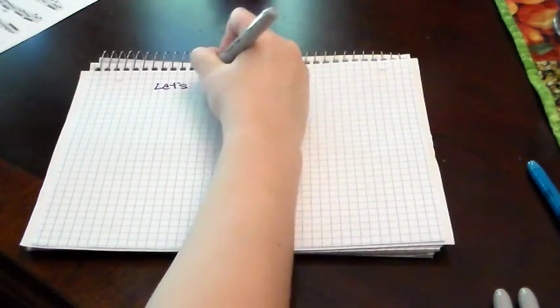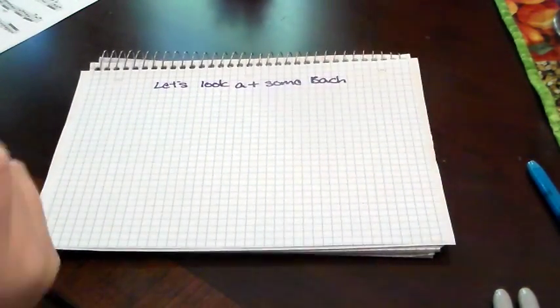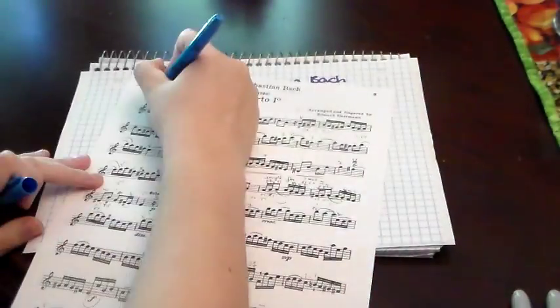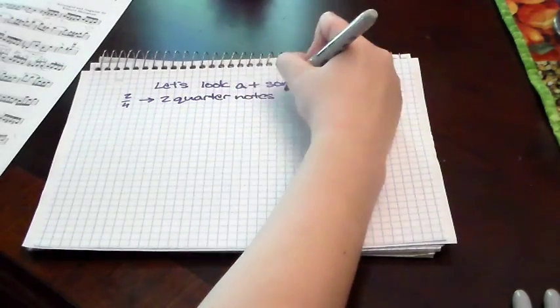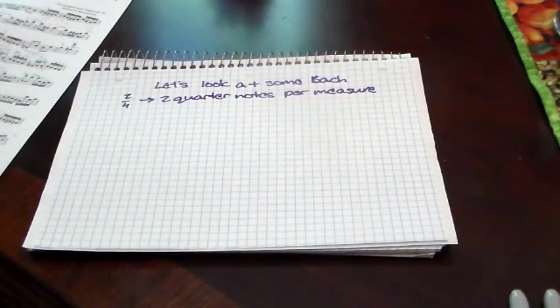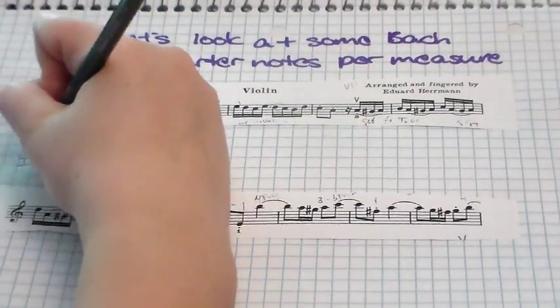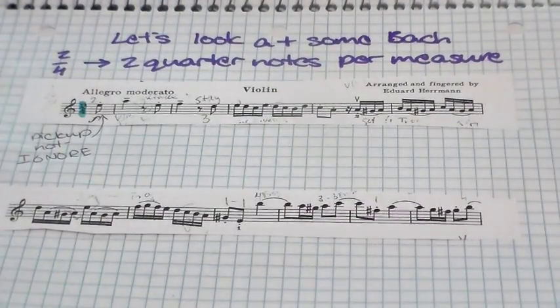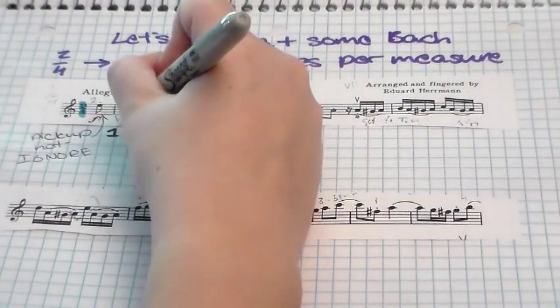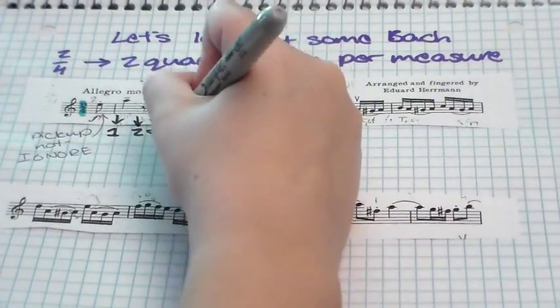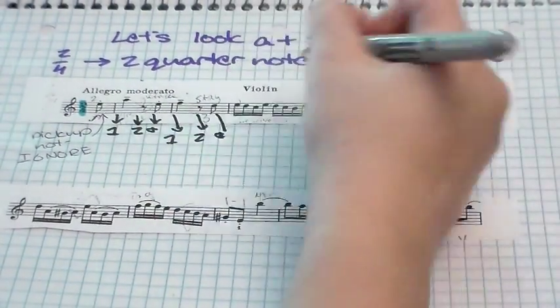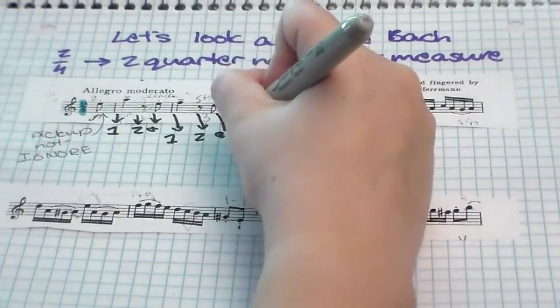Okay, so here's a real-life example. These are the first 2 lines of Bach's Violin Concerto in A minor. First of all, take note of the fact that this is in 2/4, so that means there are 2 quarter notes in one measure. So that's the pickup note, and we're going to ignore it. So first of all, you count this as 1, 2 and then 1, 2 and. Again, same for the second measure. This would be counted as 1 and a 2 and a.